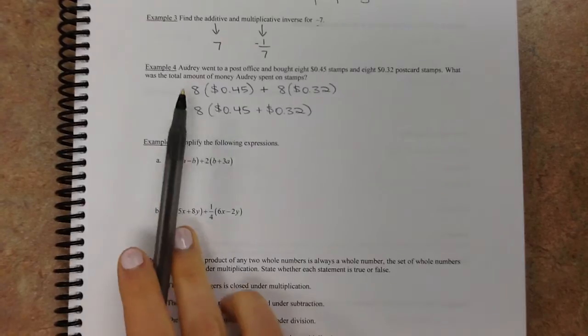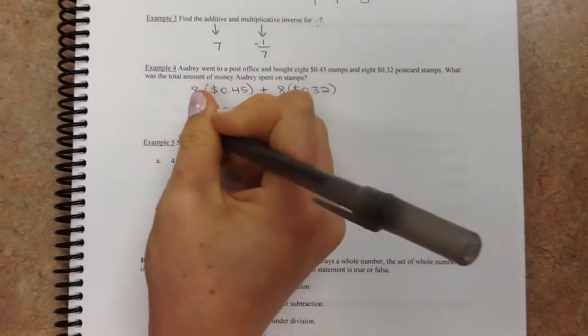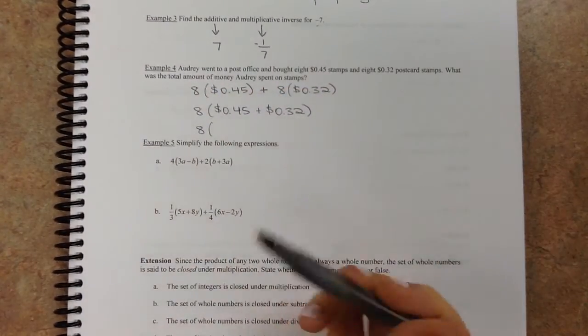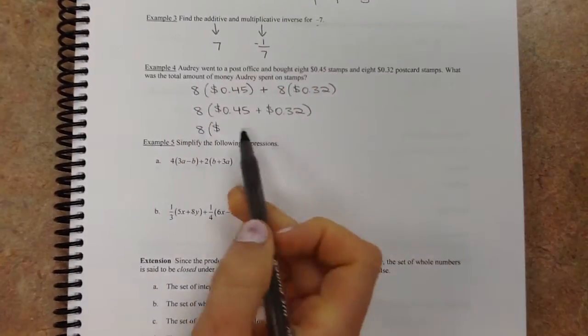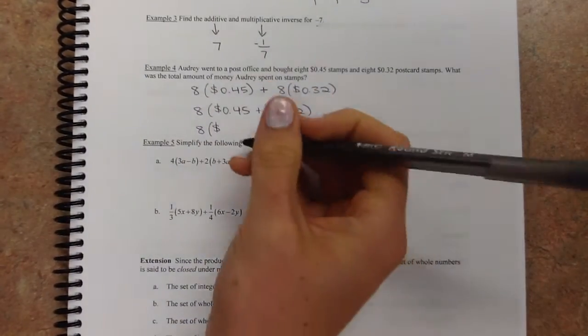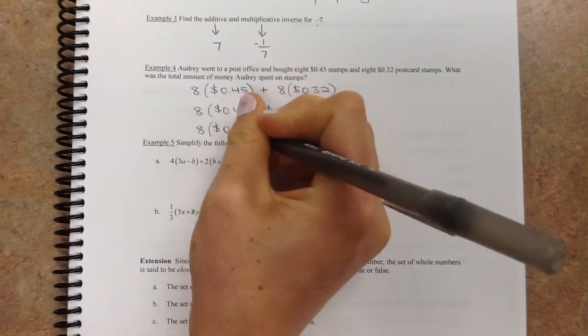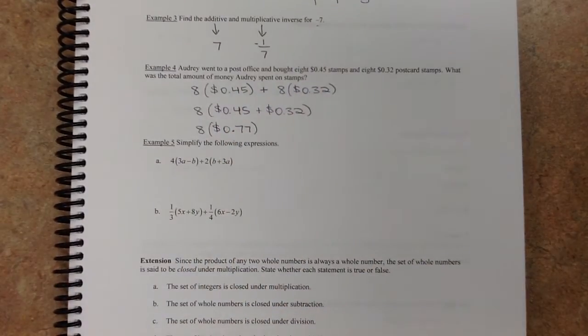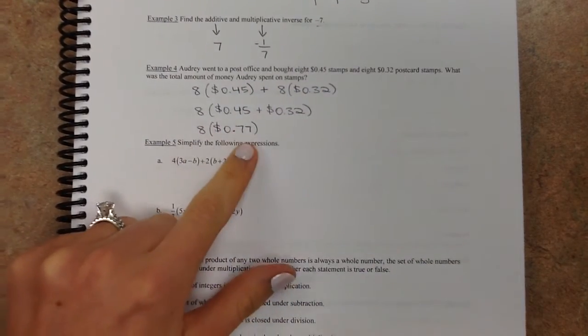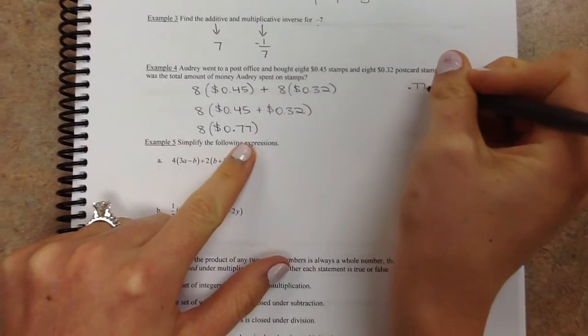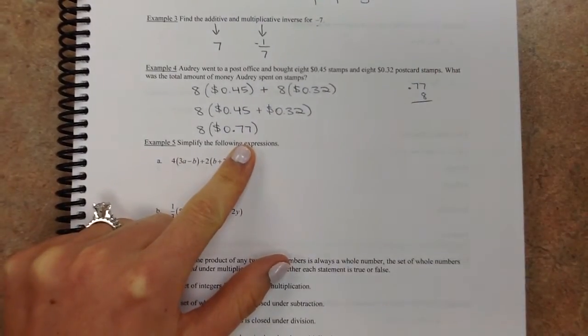So this is actually almost like the opposite of distributing. If we keep the 8 on the outside and then add these two together, so if you add 45 cents plus 32 cents, what you get is 77 cents. And then remember, like I've talked about, these are skills I want you to be able to have without a calculator, so you should be able to multiply that by hand.